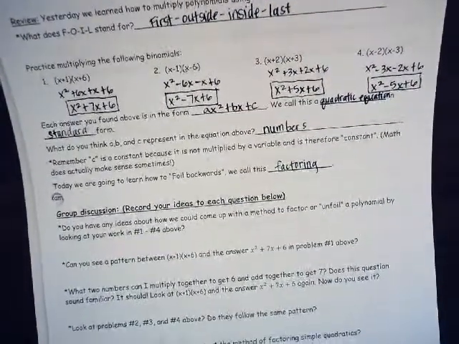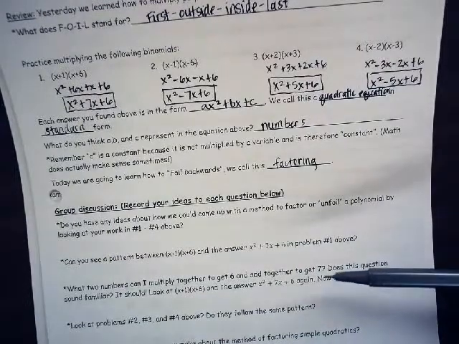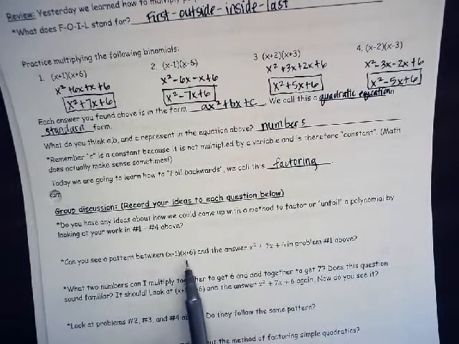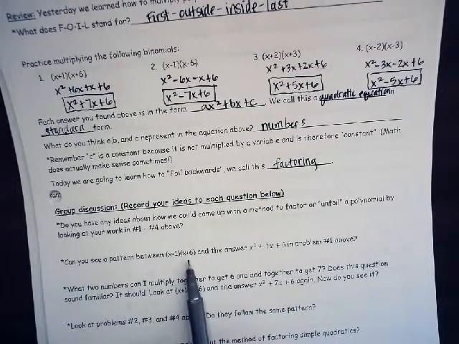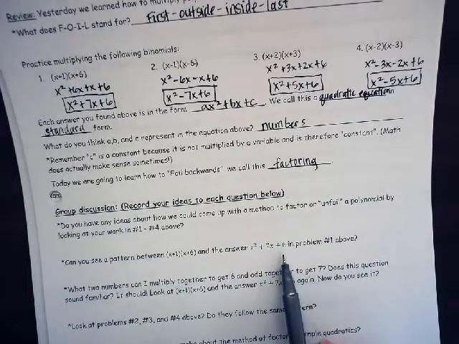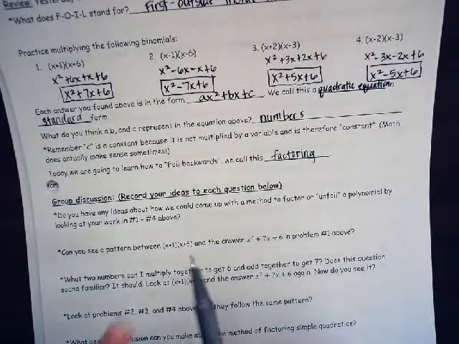So I want you to see first, if we're doing this in class, we would be doing a group discussion right now, talking about how we can come up with a method to unfoil. But let's look at x plus 1 and x plus 6. That's our first problem. And the answer, x squared plus 7x plus 6. Is there any kind of pattern that you can recognize?